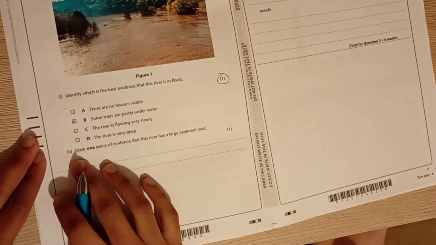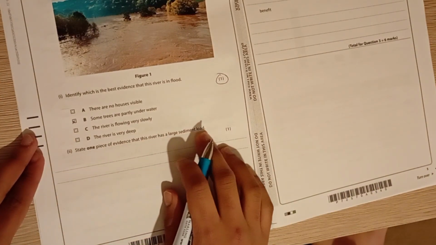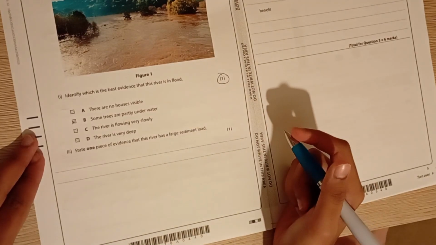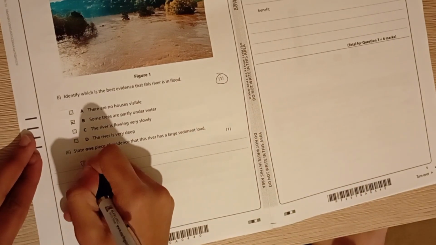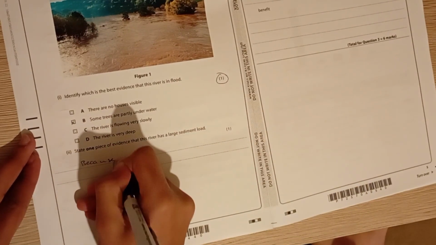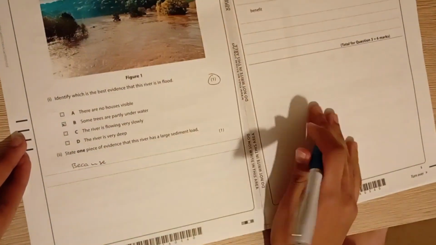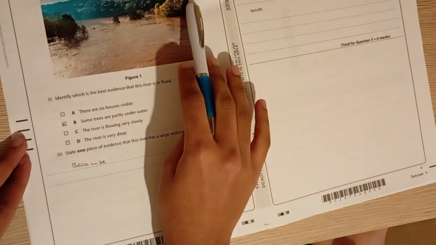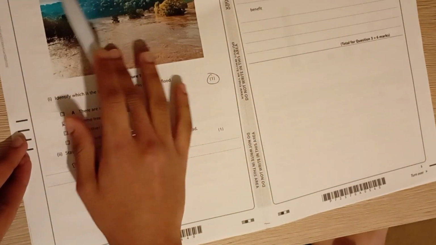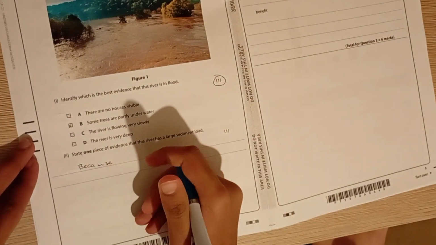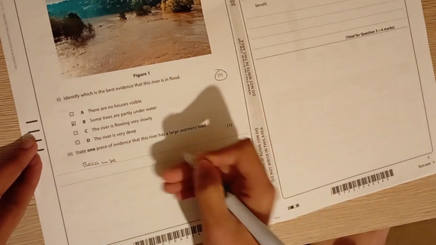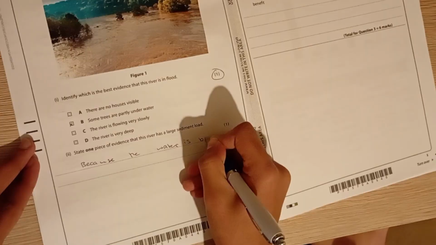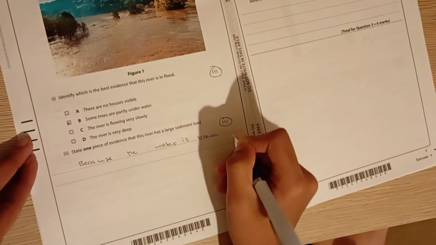Now, next one is: state 1 piece of evidence that this river has large sediment loads. Now, we could just say, because the water is brown. Because obviously in here, it doesn't really show anything else. Just your water is brown, there's lots of trees in the area. Doesn't show much in the sky, just clear sky really. But in this case, to get the easy 1 mark, you can just say because the water is brown. And that's how you get the 1 mark.